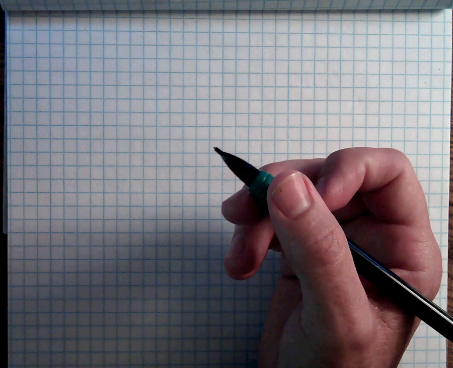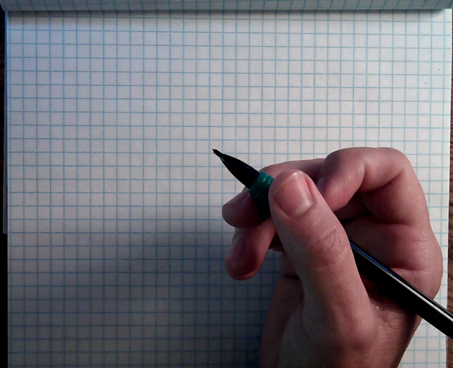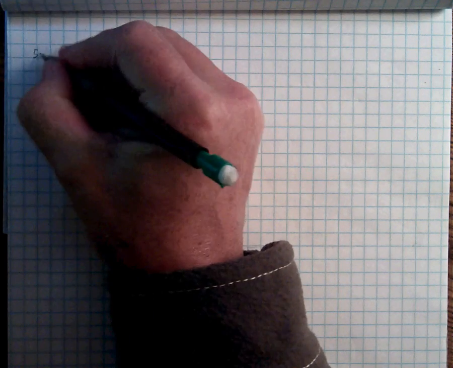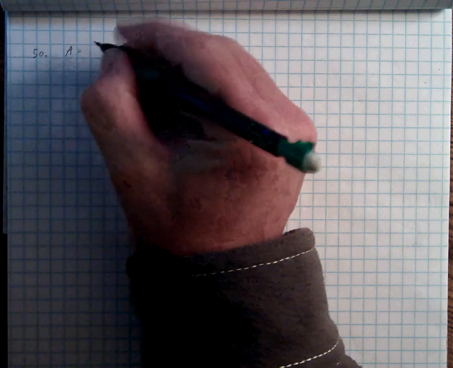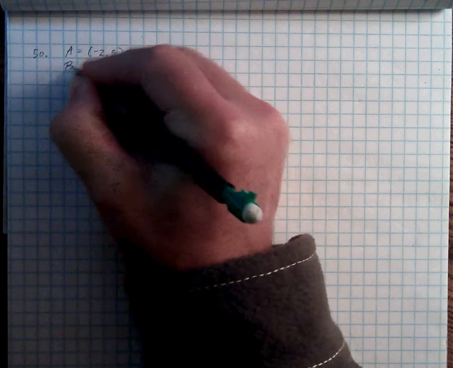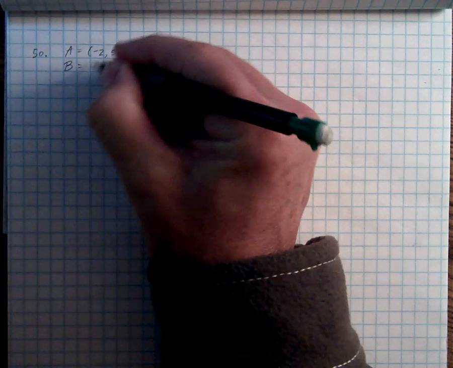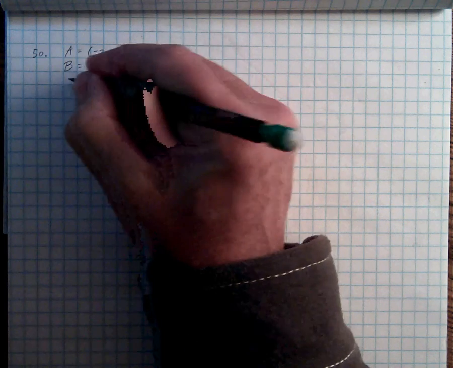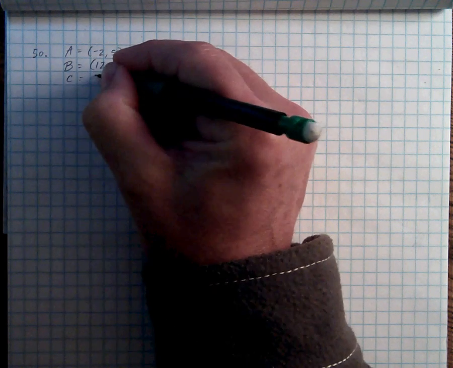So I did 49. I'll go ahead and do 50 as well, I guess. So problem 50. Let's see, we're given 3 points. A is negative 2, 5. B is 12, 3. And C is 10, negative 11.